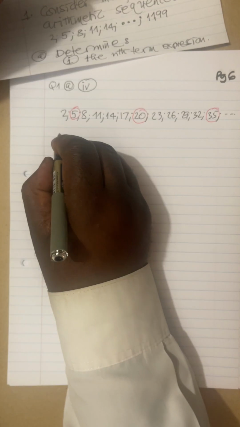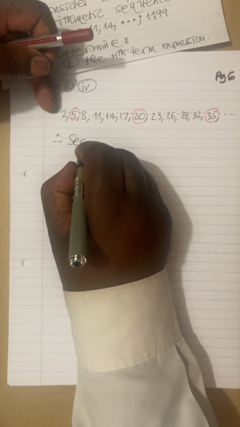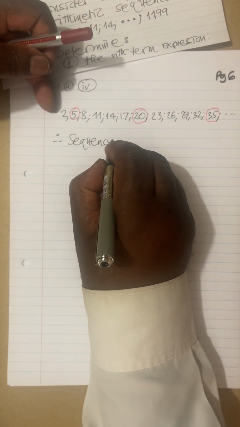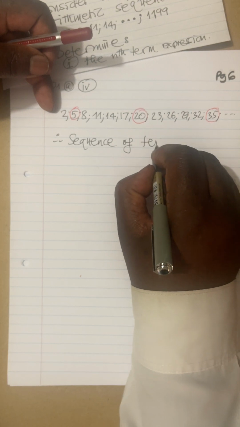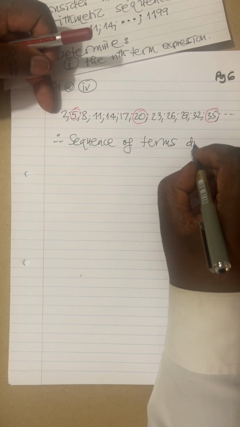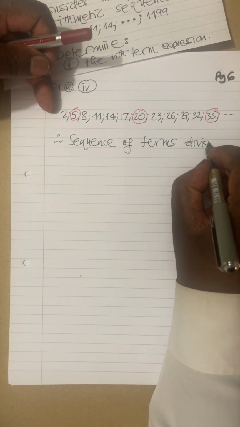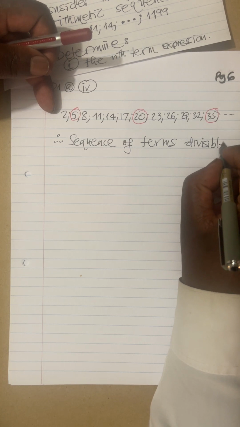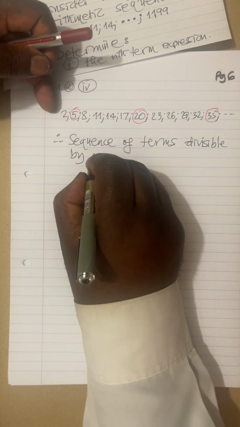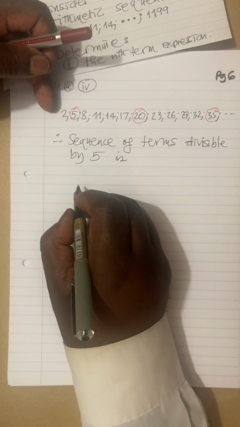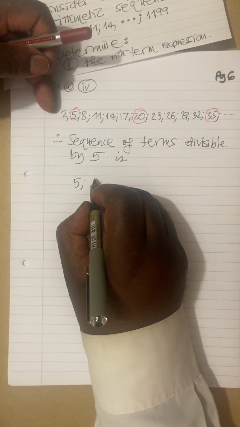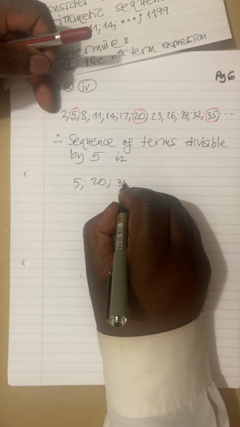So we are saying, therefore, the sequence of terms divisible by 5 is: our first term is 5, second term is 20, 35.